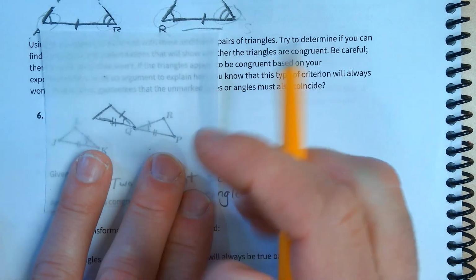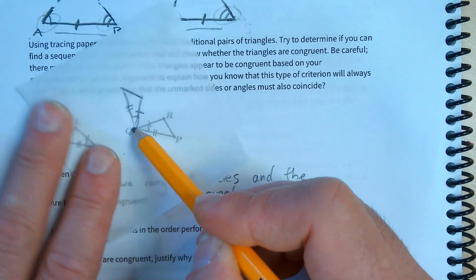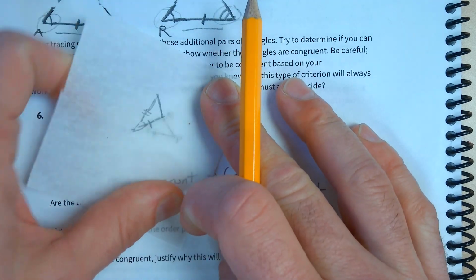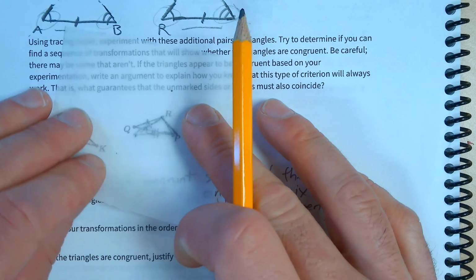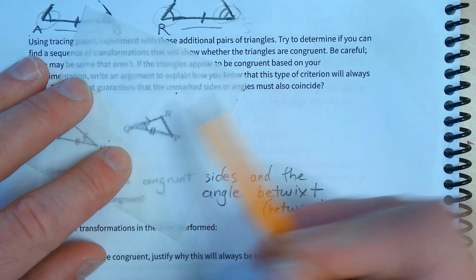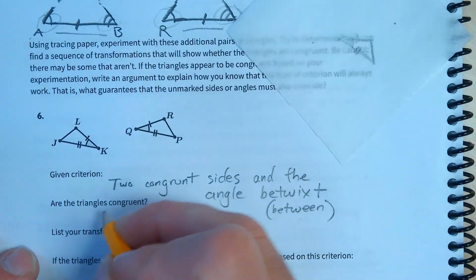K to Q. Rotate until single mark on the single mark side line. Flip over QR, or reflect over QR. Ding. Single mark. Yep. They are congruent.